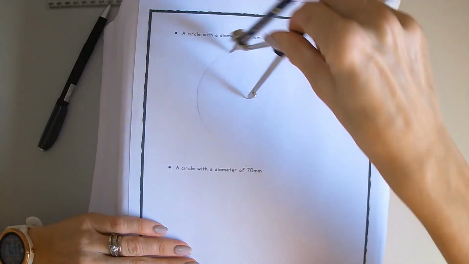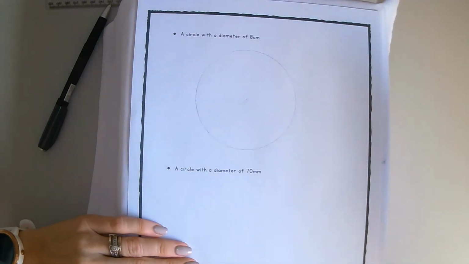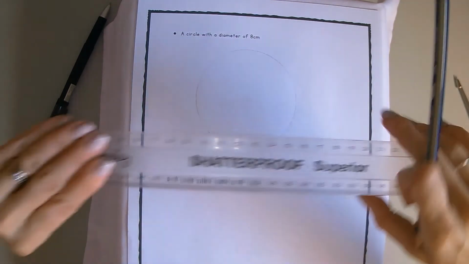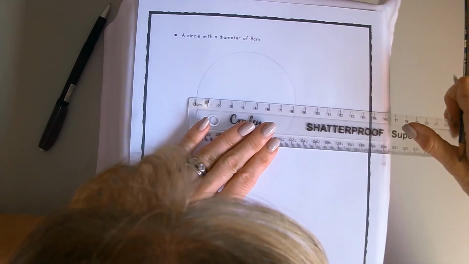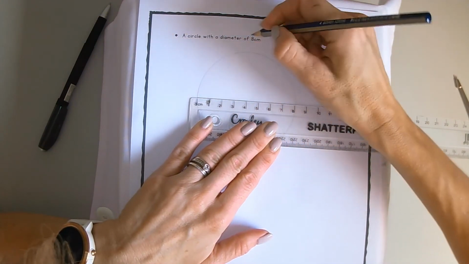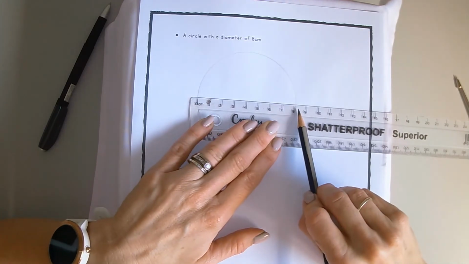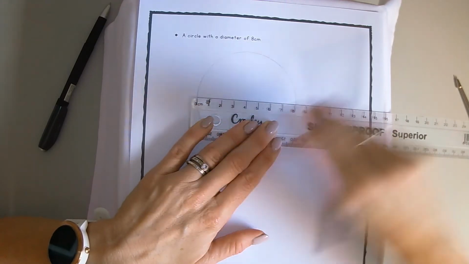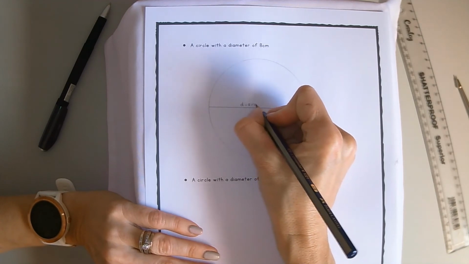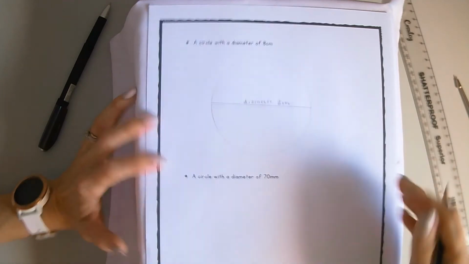We're just going to draw a 4 centimeter radius, and let's hope that when we use the ruler, here's my ruler, can you see that from that side to the center it is 4 centimeters? Remember they asked for 8, so that is your diameter. Can you see from one side of the circle to the other is 8 centimeters? So we write that diameter equals 8 centimeters.